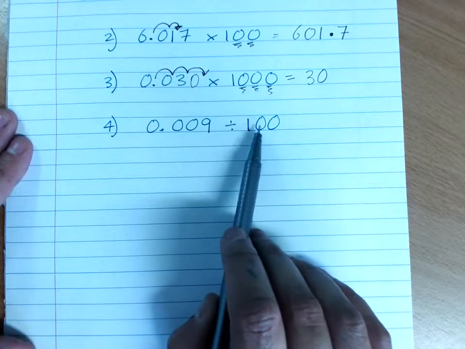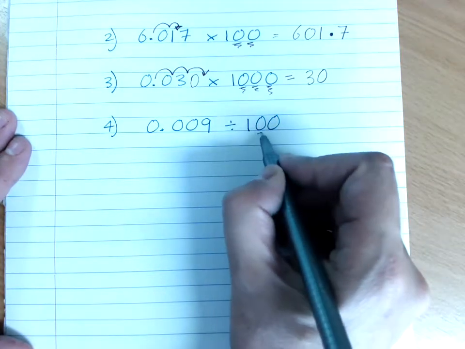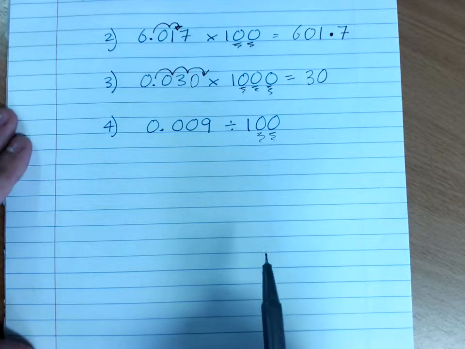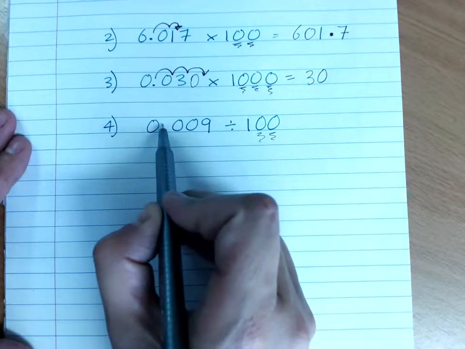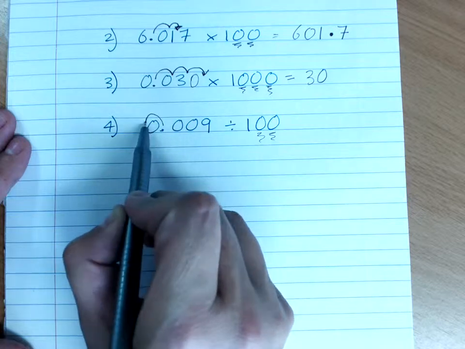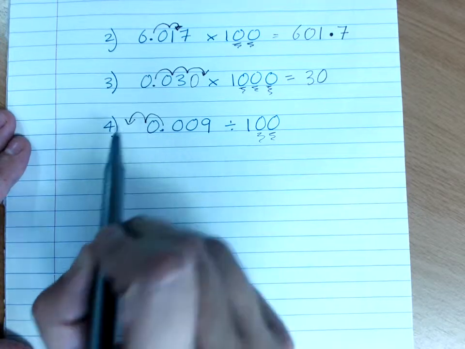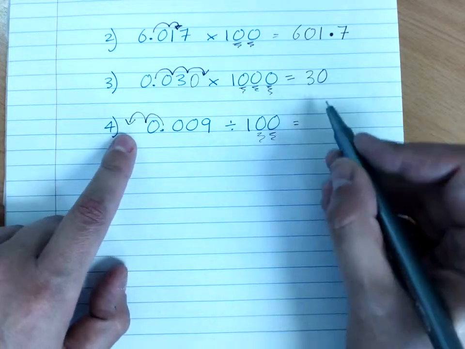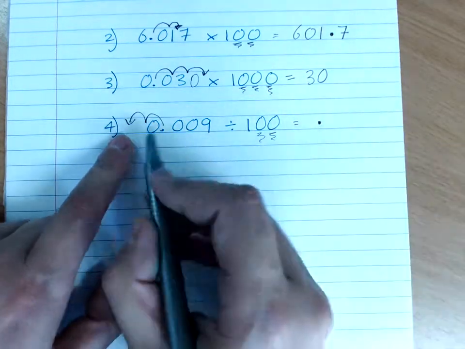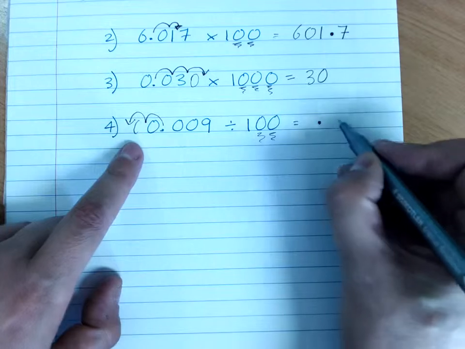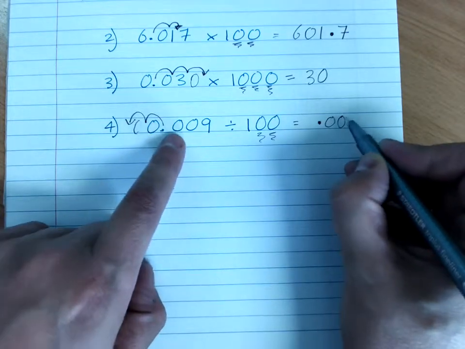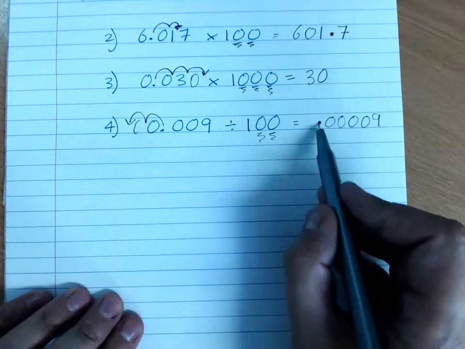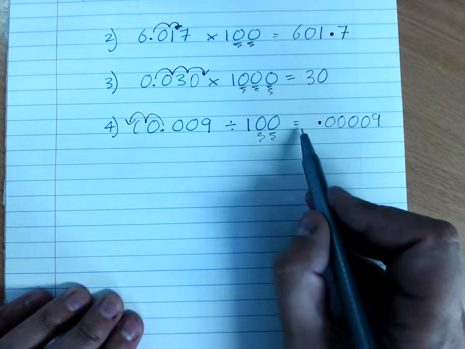But that's a bit tricky. 0.009 divided by 100. 100 is 2 spaces. Is this going to be 9? No. Nope. Because I've got to jump it there and there. That's a lot of zeros I've got to get right. There's my decimal point. 1, 0, 2, 3, 4. And when there's a decimal point on its own there, what do I put in front of it? 0.